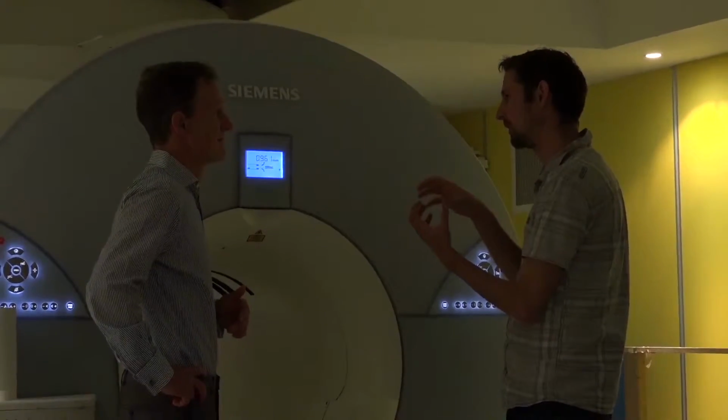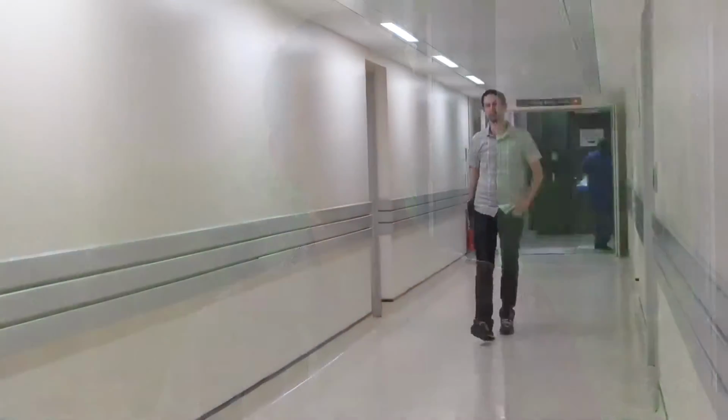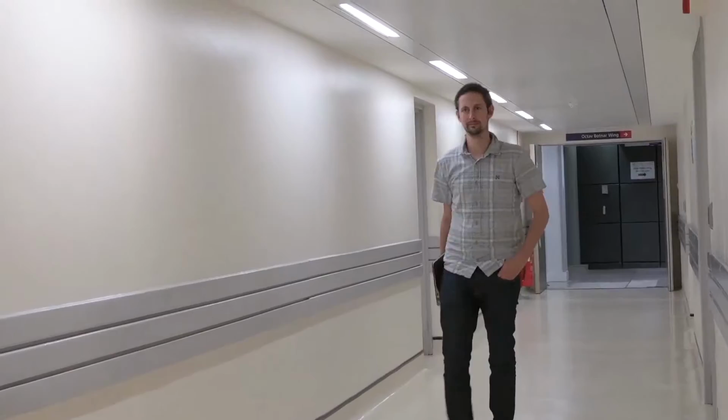Hi, so I'm David Carmichael, and I'm a reader here at UCL's Institute of Child Health, which is the academic partner to Great Ormond Street Hospital. So the main aim of this project is to try and image at higher resolution, and the reason we need to do that is because some of the abnormalities we see in our children with epilepsy are occurring over quite small scales, for example on the border between white and grey matter.